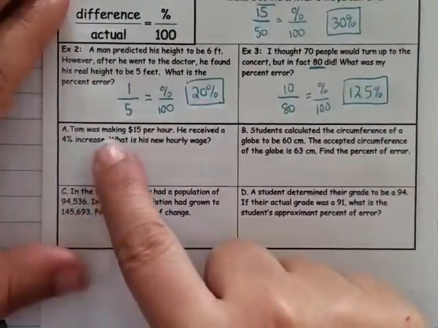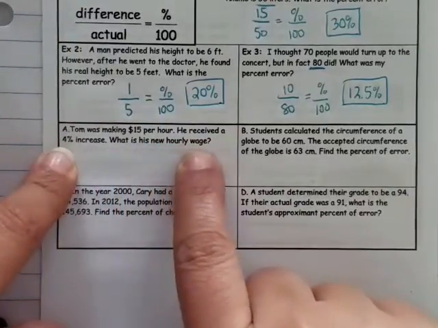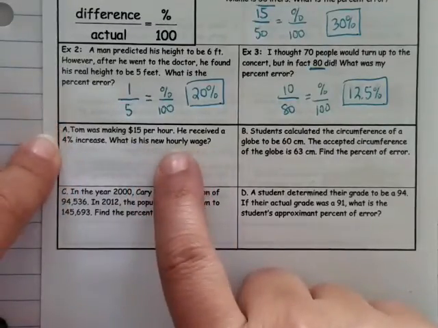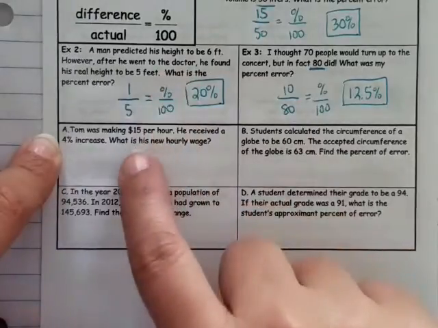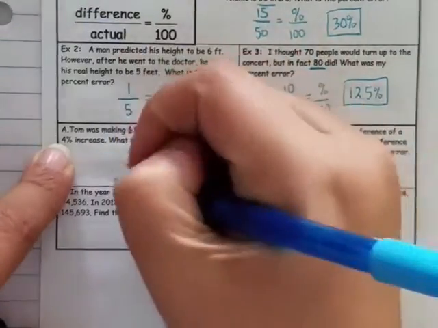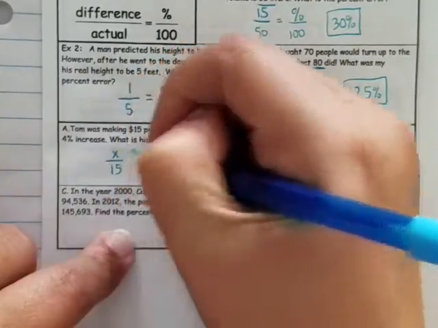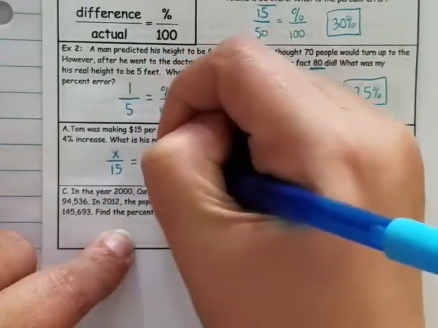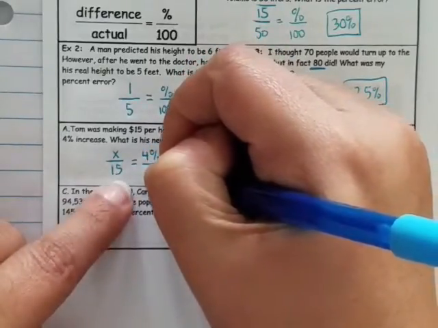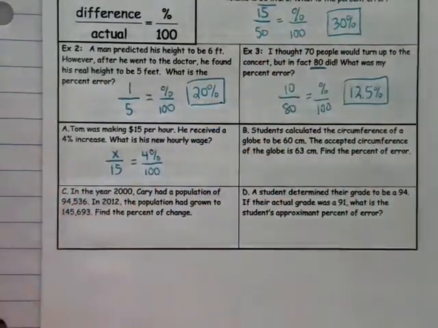So down here, Tom was making $15 per hour. He received a 4% increase. What's his new hourly wage? So this is going to be a little different than here. This time they're actually giving you what the percent increase is. So he was making 15 an hour. So that's the original. We don't know what it's bumped up to. Okay, we know that he's increasing it by 4% though. So that is out of 100, right? So then we can do your cross multiply and solve.